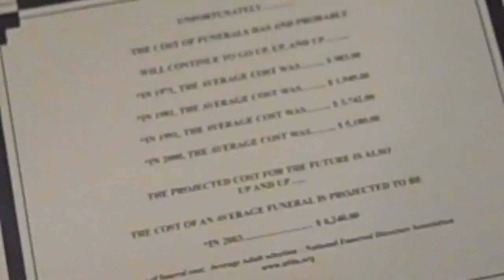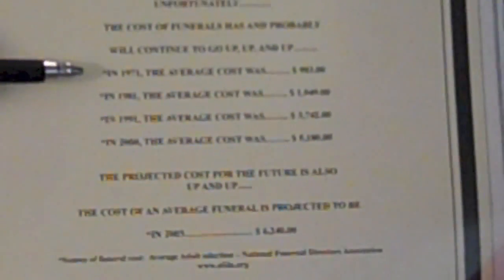And I further go on to tell them about the rising cost of funerals. I share with them that back in 1971, a funeral was a little bit less than $1,000. And basically, every 10 years, funerals go up.